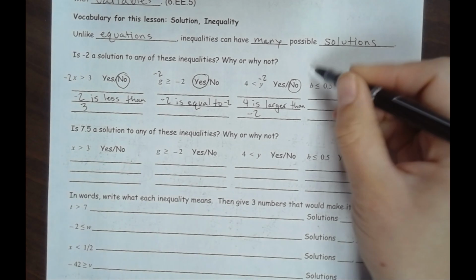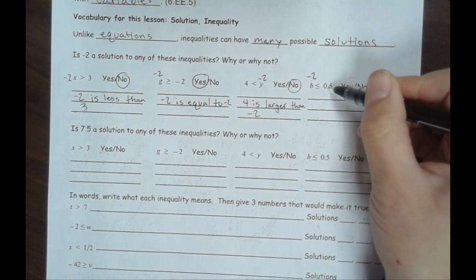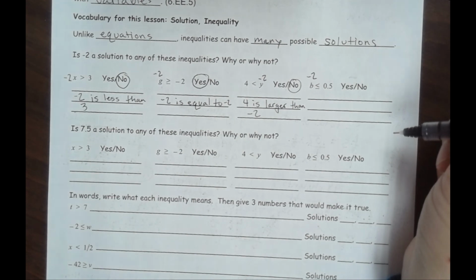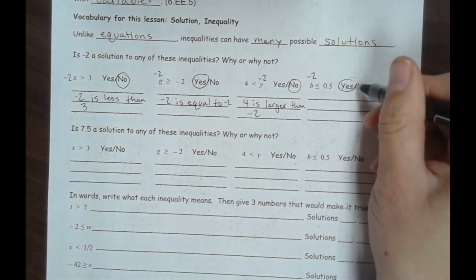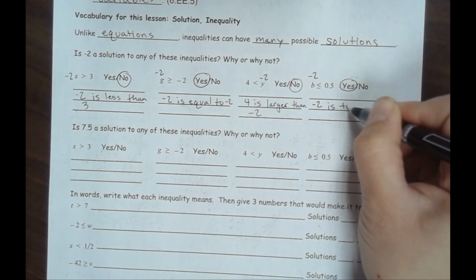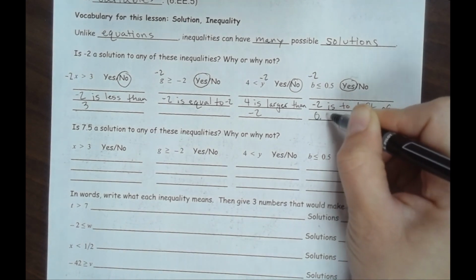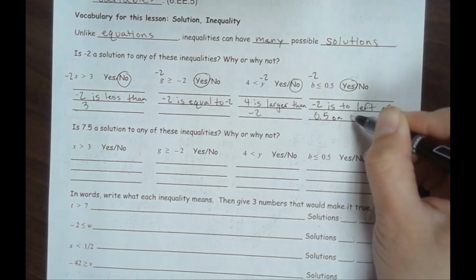How about this one? -2. Is -2 less than or equal to +0.5? Yes. -2 is to the left of +0.5 on the number line. That's another way to think of it.